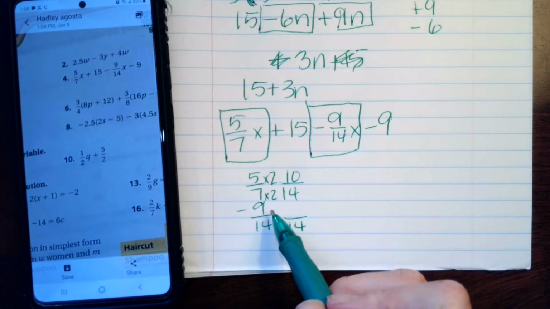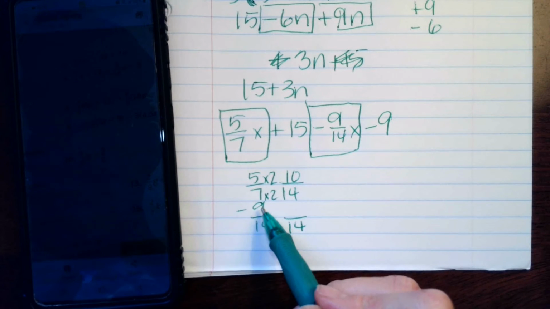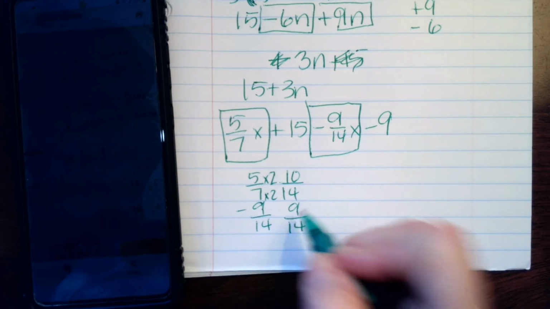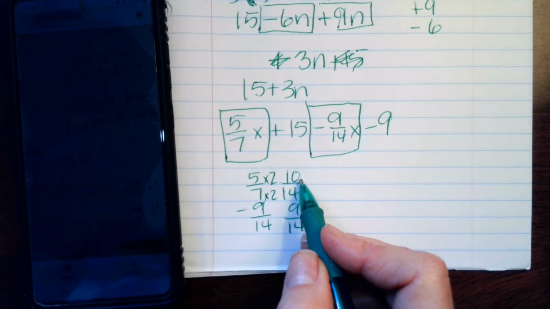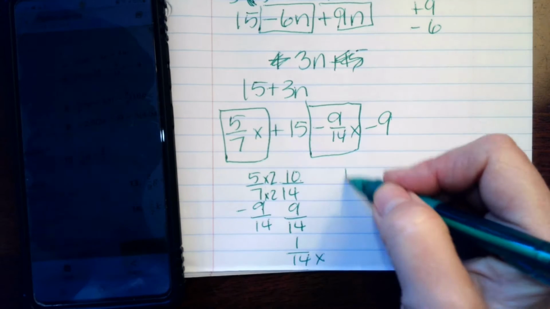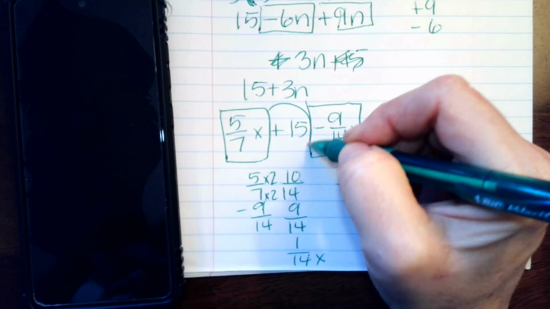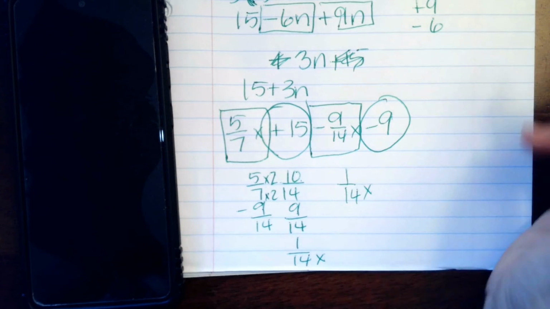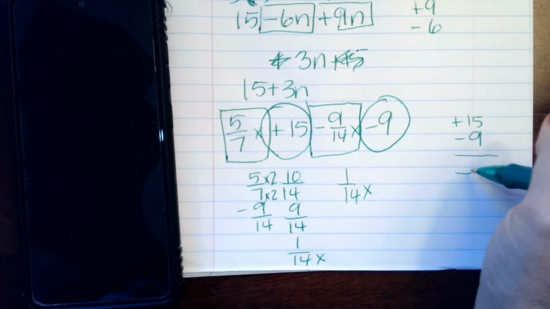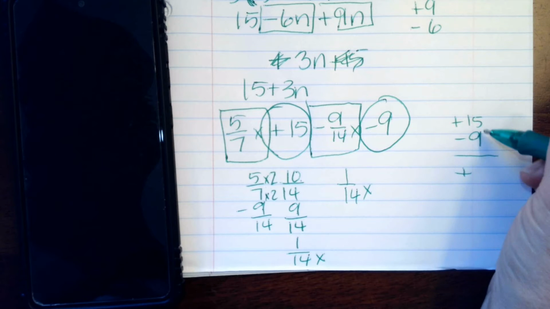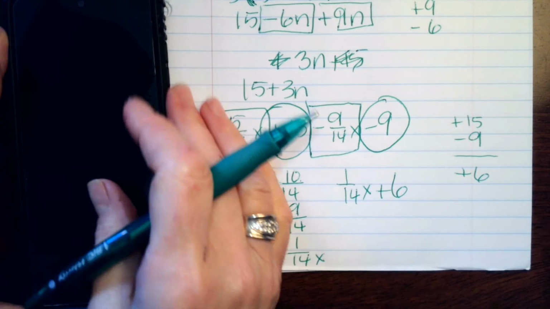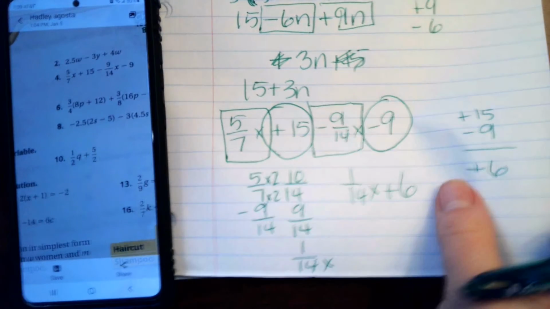Oh, and it turns out I'm wrong. This is, does that make sense? So this looks like it's going to win the sign. Oh, no, but it's not. So then I say biggest fraction wins the sign. It's a positive 10, and then minus 9 is 1/14x. And then I have a positive 15 with a negative 9. Biggest integer wins the sign, so my answer is going to be positive. And then I have a positive and a negative, so I subtract. So it's plus 6. Okay. And that's all I can do. I can't go any further than that.